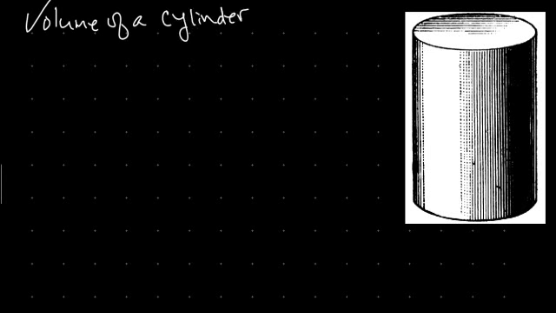For this video, we're going to be talking about the volume of a cylinder. Volume of a cylinder. Okay. And if we look over here at this cylinder on the right, we see that it's a thing that has uniform shape. And as we've said in some earlier videos, when things have uniform shape, volume is pretty easy.